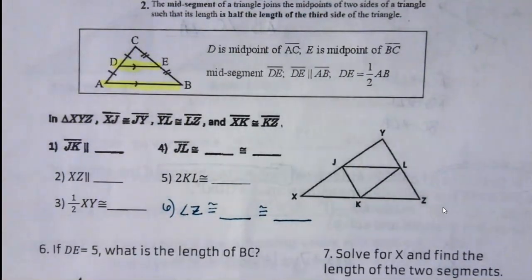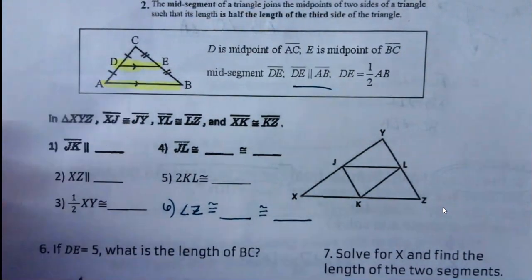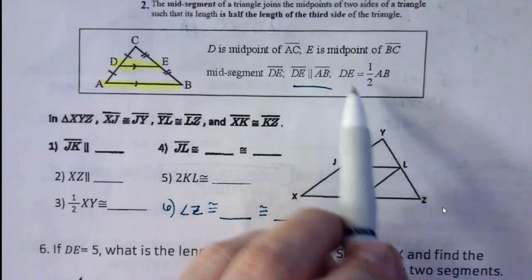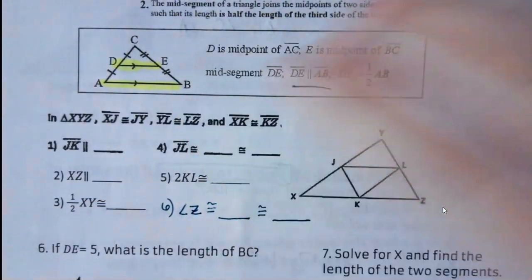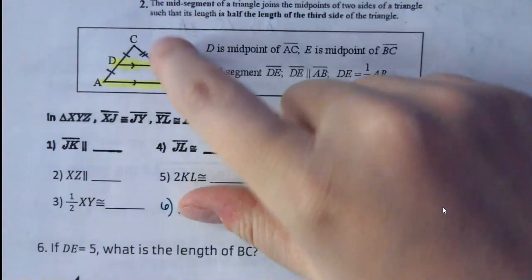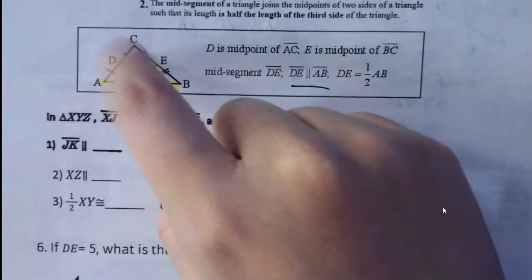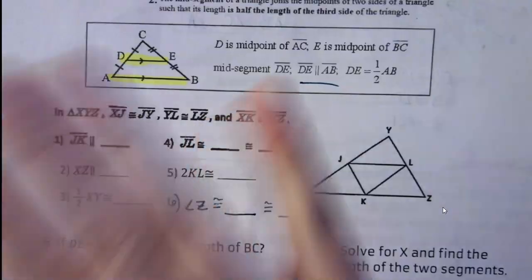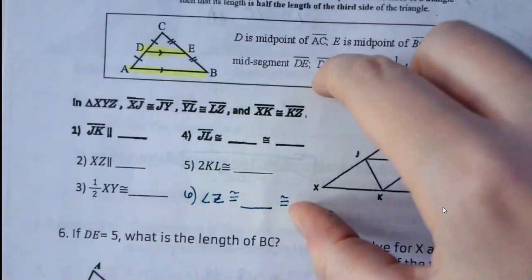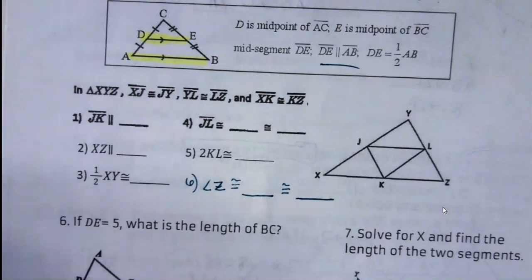So this midsegment right here has a few properties that we need to know. The main ones are that the midsegment is parallel to the side of the triangle, always. And then also that the midsegment is half the size of the line it's parallel to. It may not always look like it, because sometimes it's hard to tell, but the line on the inside of the triangle that's parallel to the side of the triangle is always going to be half the length of that side. So we're going to use those two properties, fill these out, and you will see this type of problem again. So just make sure you understand what's going on here.